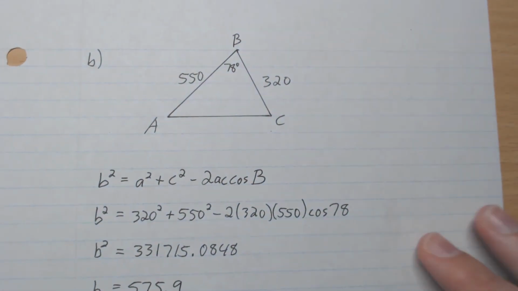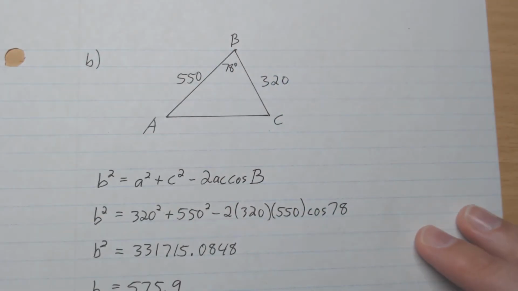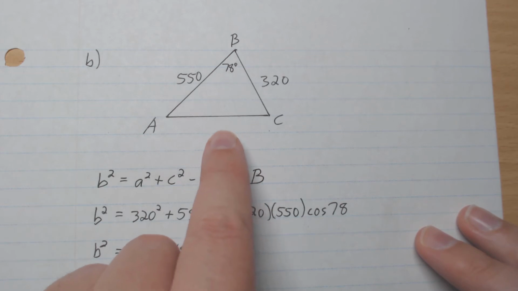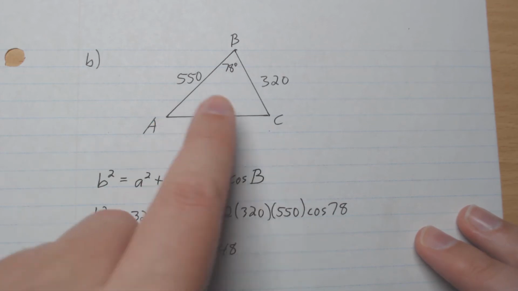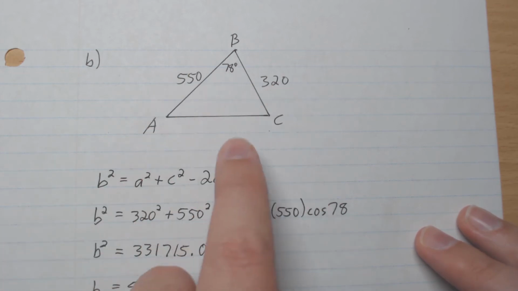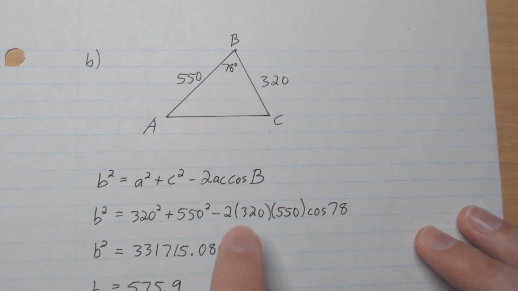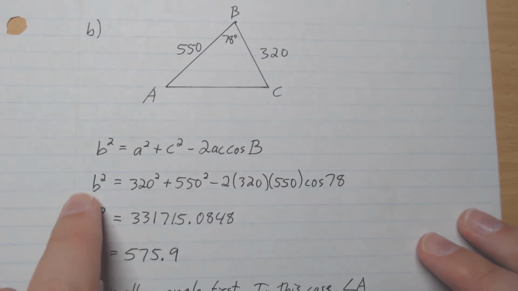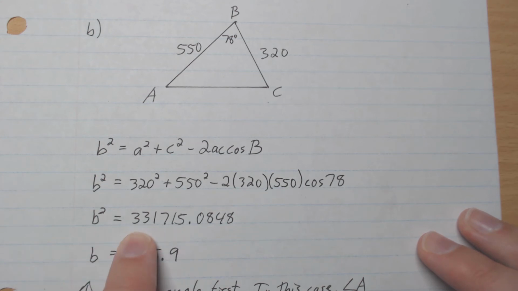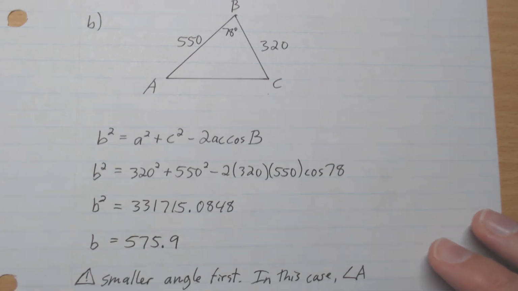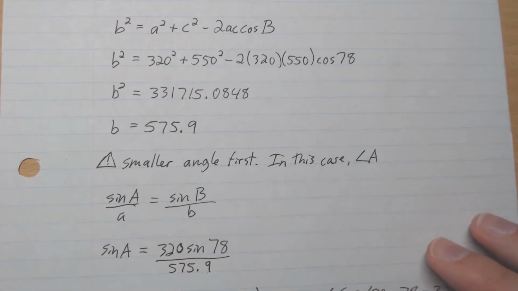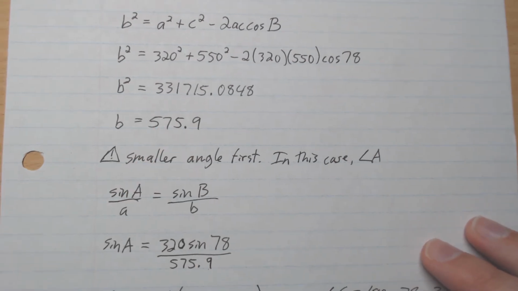Okay, B. Solve our triangle here like this. We notice that it's side B that we can get, right? We have side C and side A, but not side B, and we do have angle B. So we punch all that into our cosine law. B squared equals 331,715. Square root both sides, 575.9.